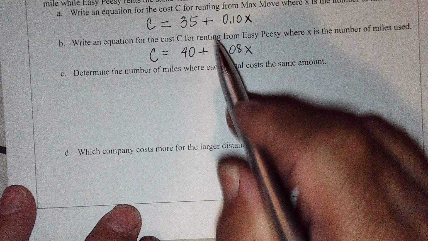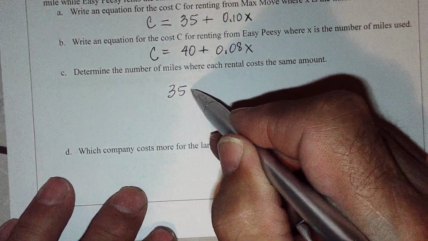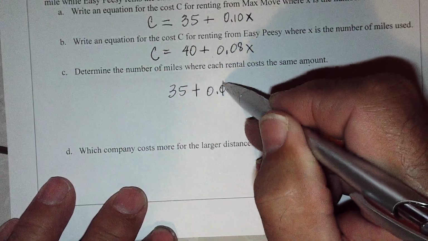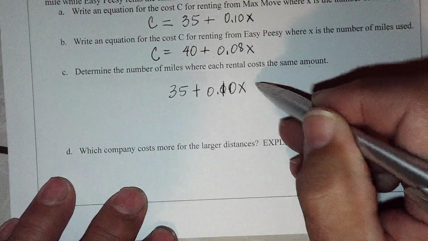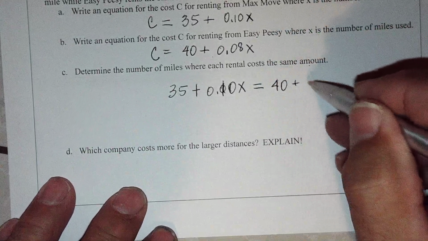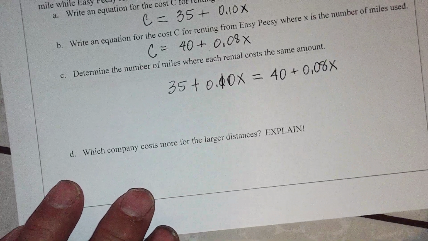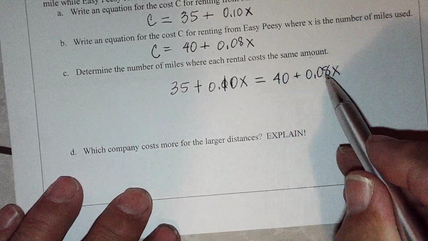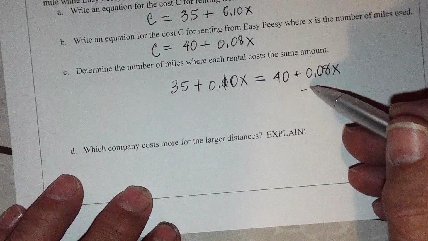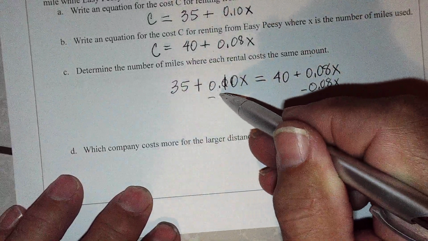And so now we want to know when these two are the same, so I'm going to write 35 plus 0.10x equals 40 plus 0.08x. I want to get x on the same side, so I'm going to subtract 0.08x's from both sides.